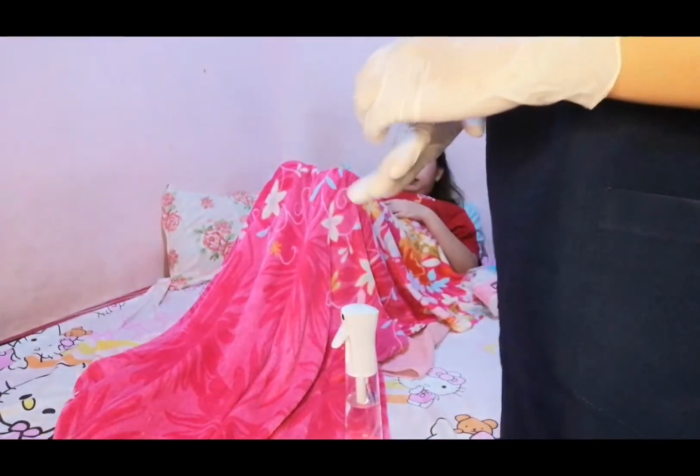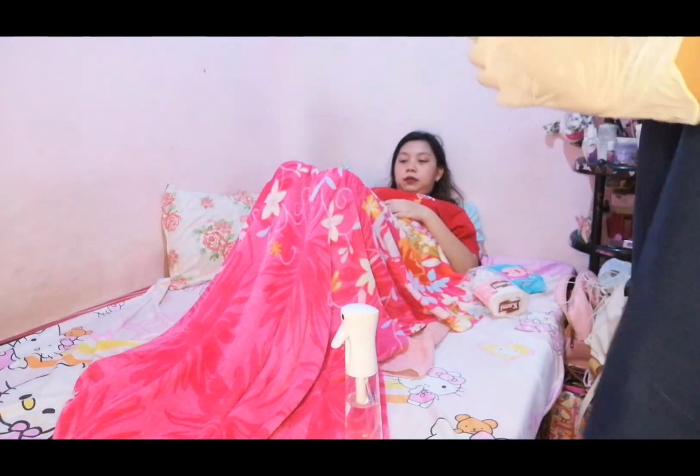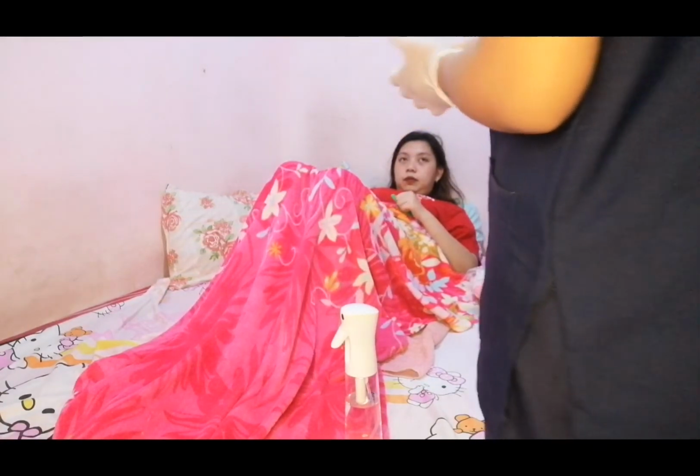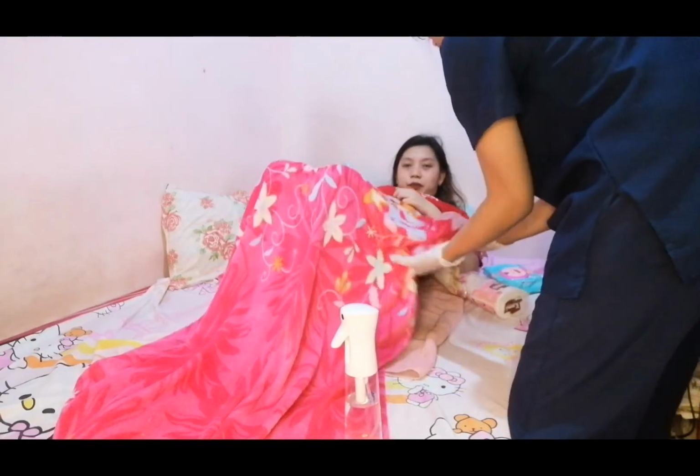So, step 14, pull back the patient's bed linens just enough to remove the urinal. So, covering the end of the urinal helps to prevent the spread of microorganisms. So, tanggalin ko lang.